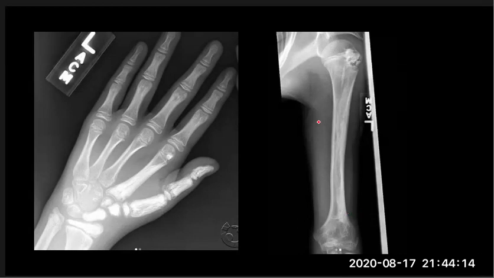The pain follows the dermatome distribution, the sclerotome distribution.